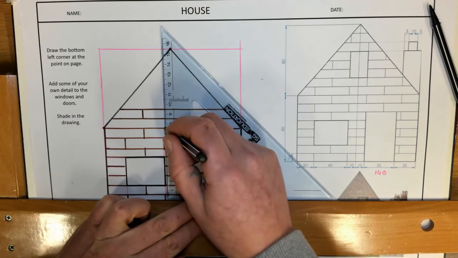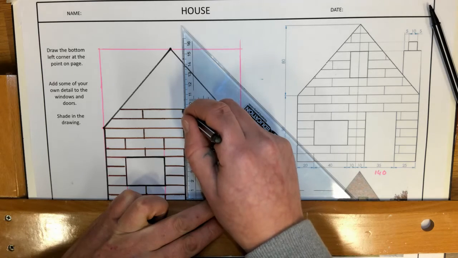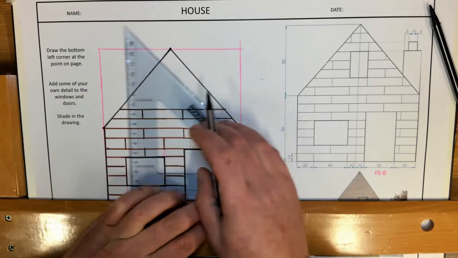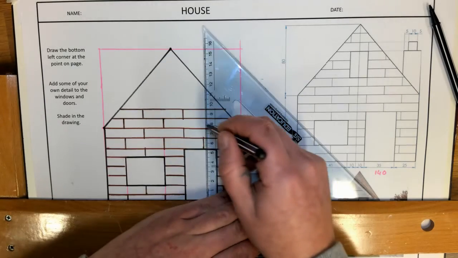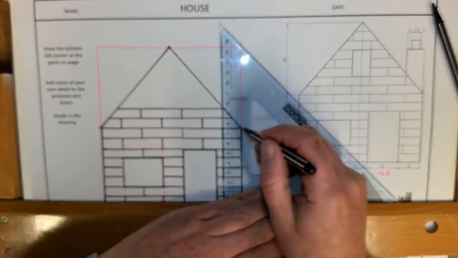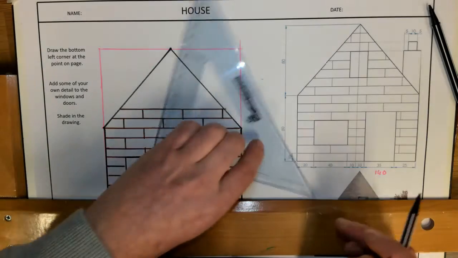So just be careful. This one here will line up. And then this one here will line up with this one. This one here will line up with this one. This one here will line up with this one. And this one here. Yeah, that's what I was expecting. There's a little bit big up there.